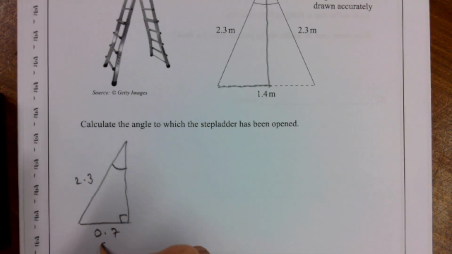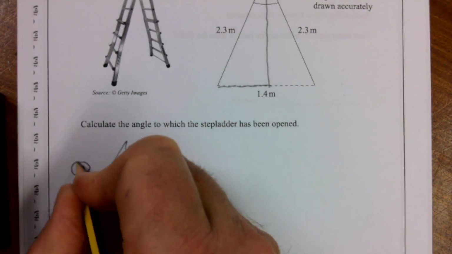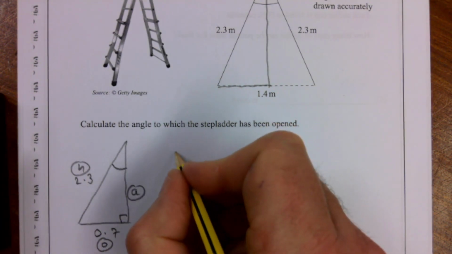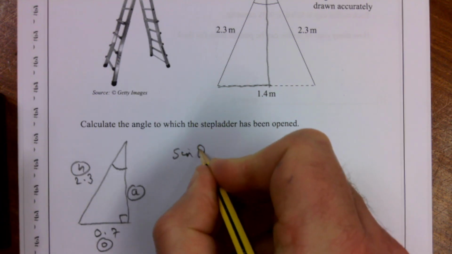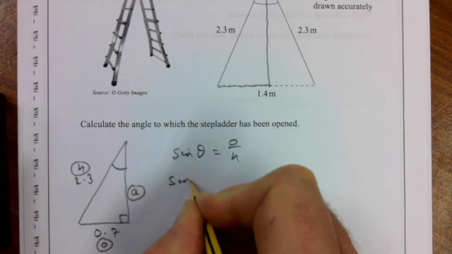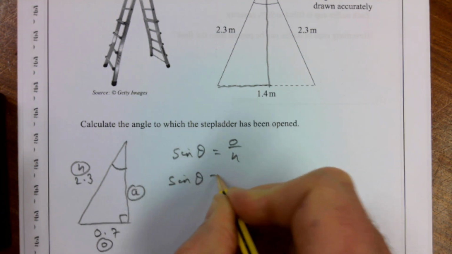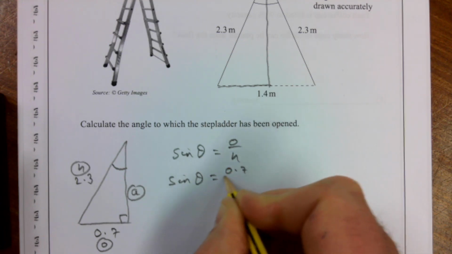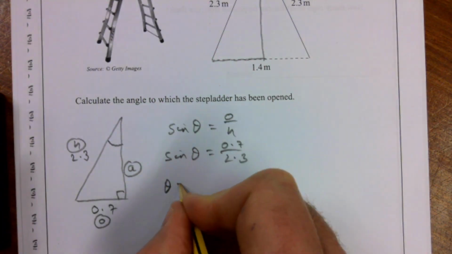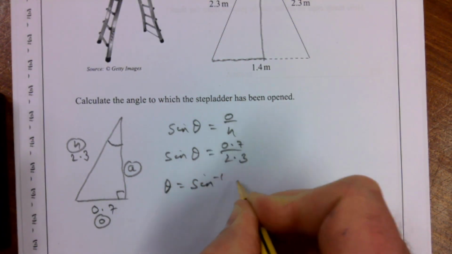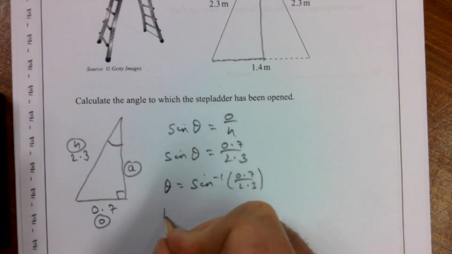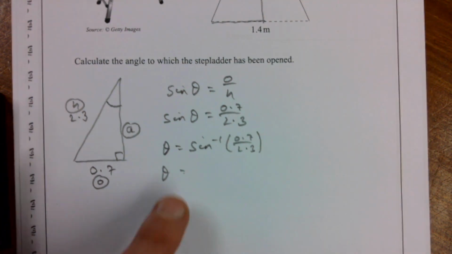So I'm going to label my sides. That's O, that's H, and that's A. So I have O and H, so I'm going to use sine. Sine theta, or sine x if you prefer that, is O over H. Sine theta is 0.7 over 2.3. So this is one where we want to use sine to the minus 1. Hopefully that wee theta hasn't confused you.